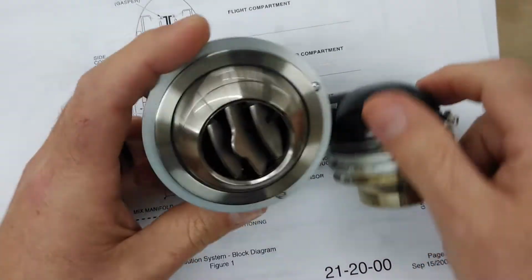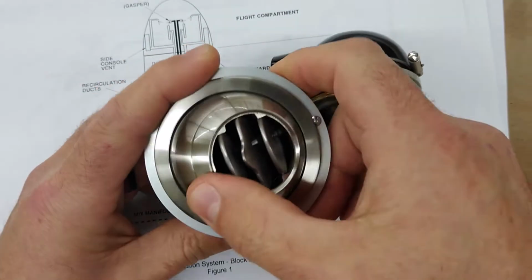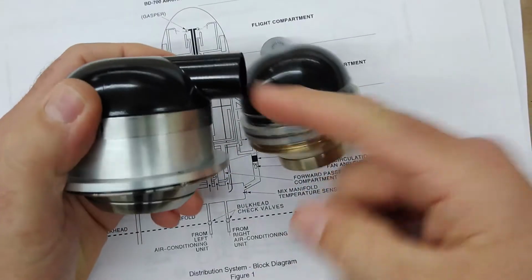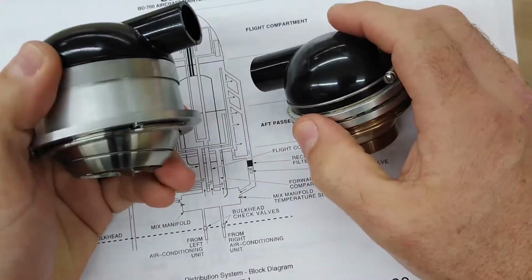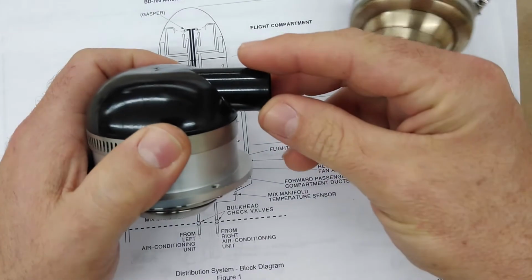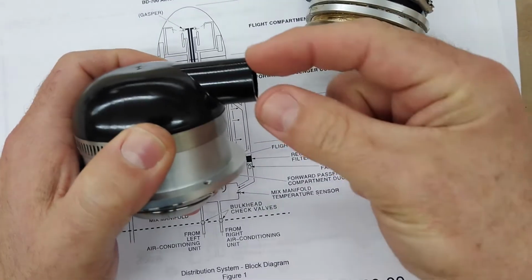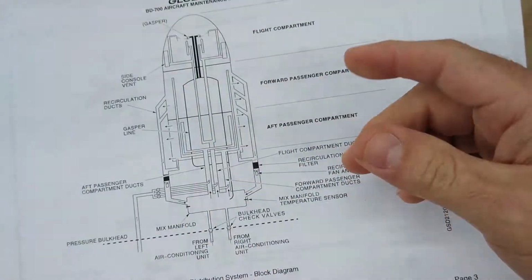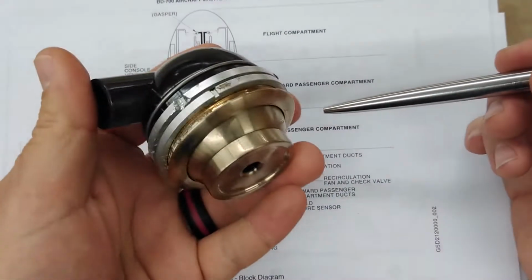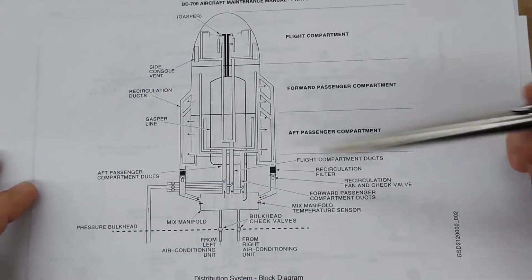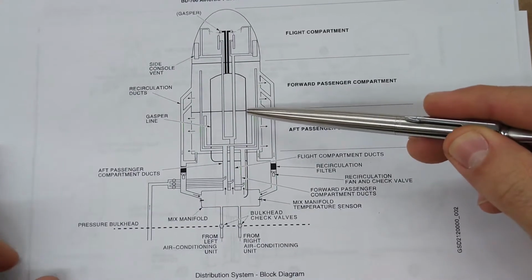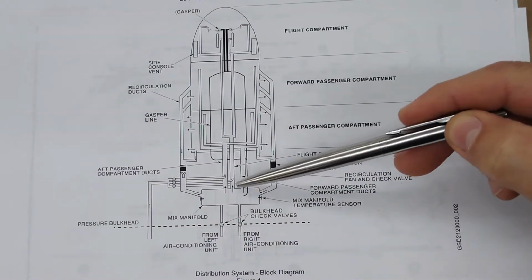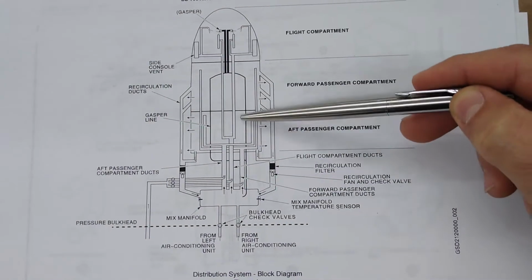Here's another example. This is a different example, but it's the same principle. Now this is what they look like on the back side. You have a plenum and you have a duct, a hose, supplying air to each individual Gasper. So that's what the Gaspers are. So you have a combination of Gaspers and open ducts placed throughout the cabin, supplying this conditioned air into the cabin.